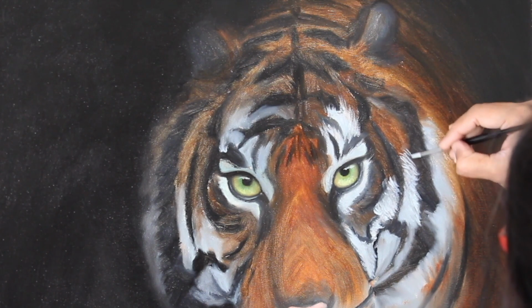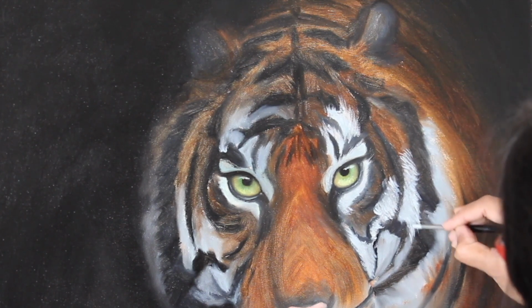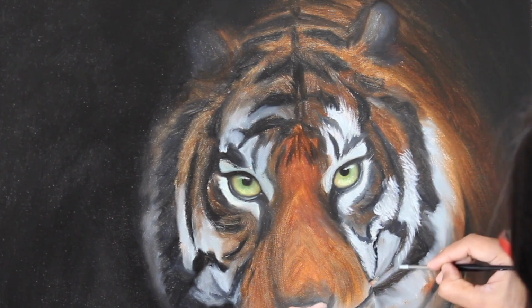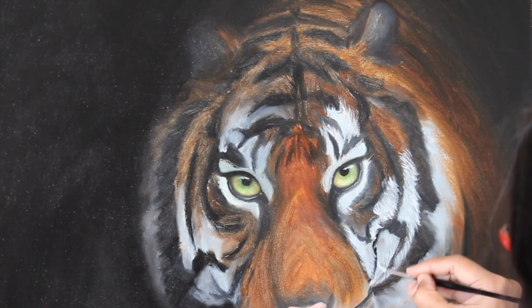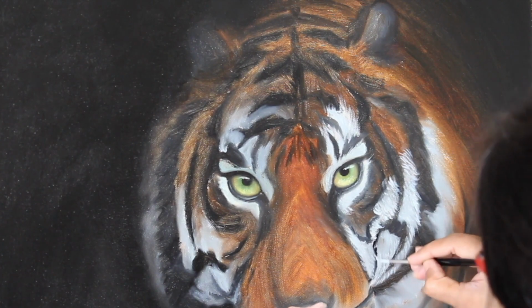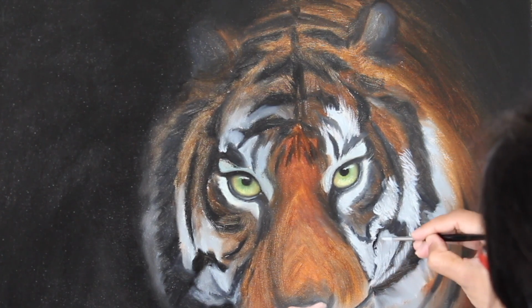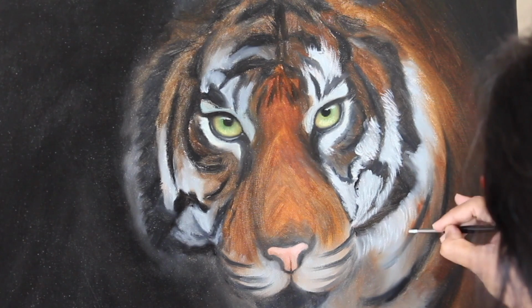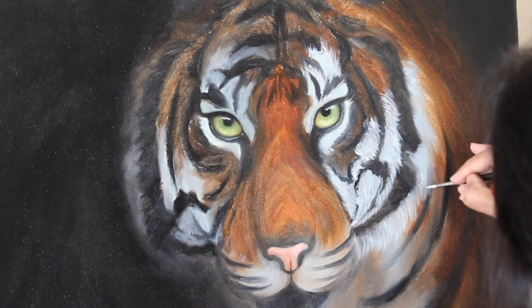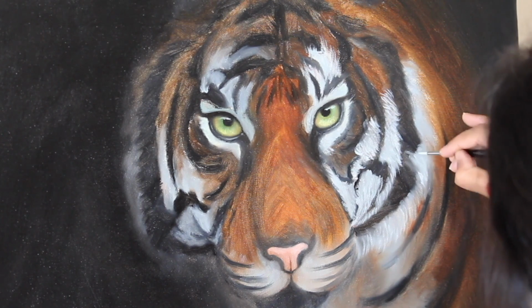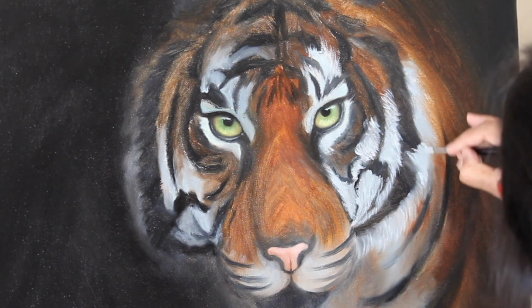Here you have to observe that the length of hair is different for each and every section. The hair or fur of a tiger is shorter around the eyes, and it is longer around the outer section of the face.